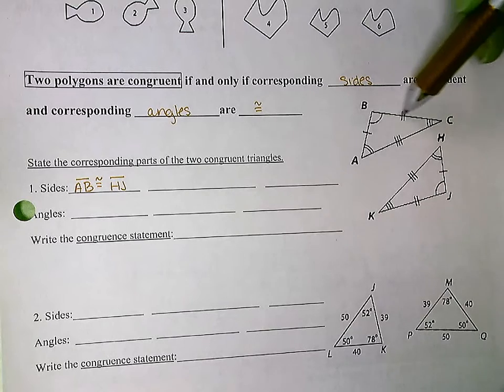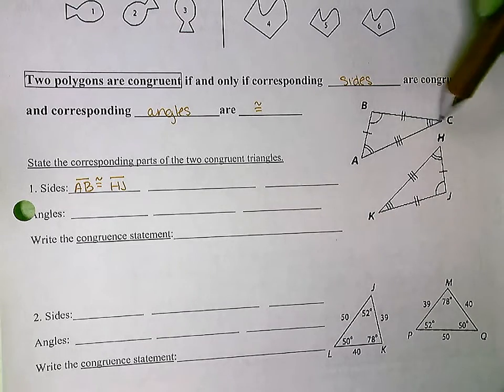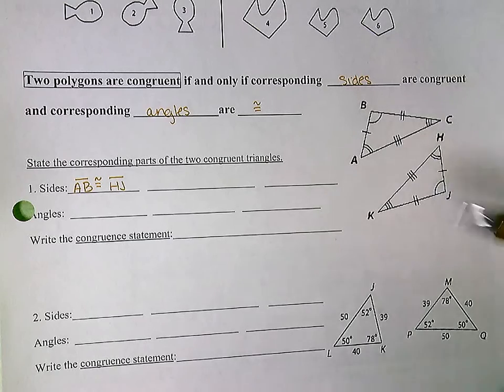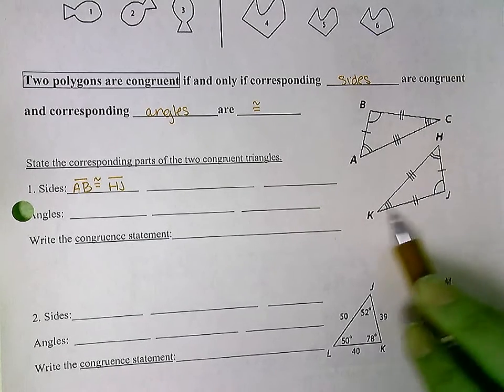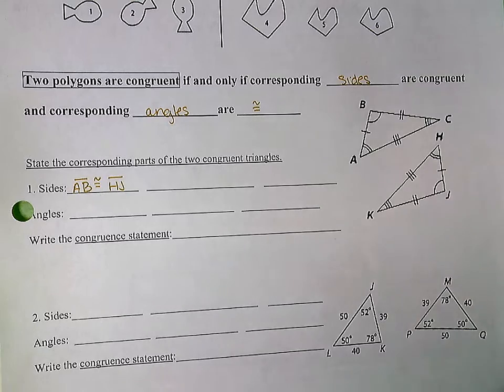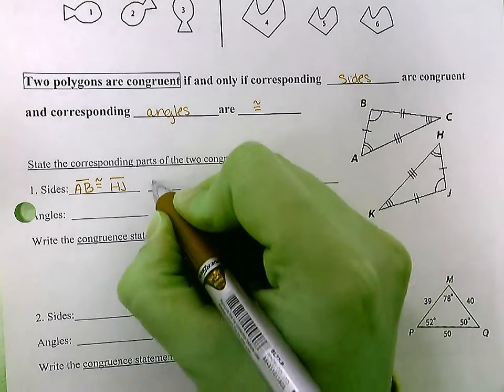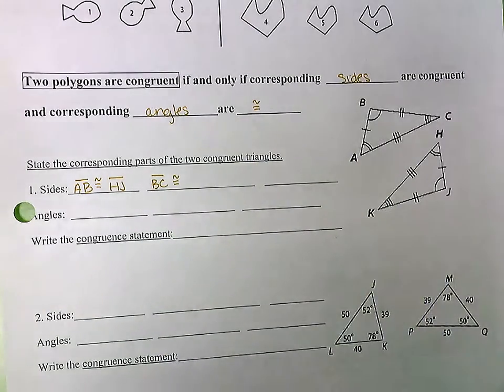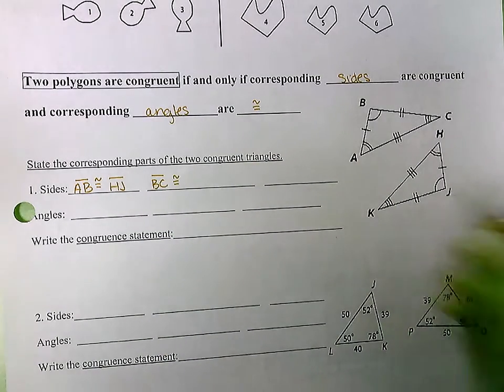Next one I'm going to move on to is BC. That has 2 dashes through it. So I need to find the other side with 2 dashes through it in my other triangle. That is KJ. So I could write out BC is congruent to KJ.